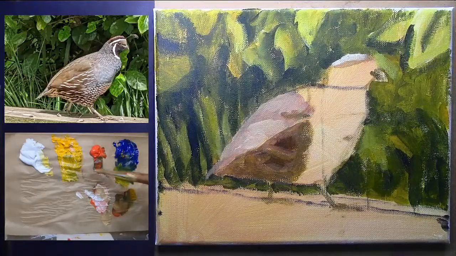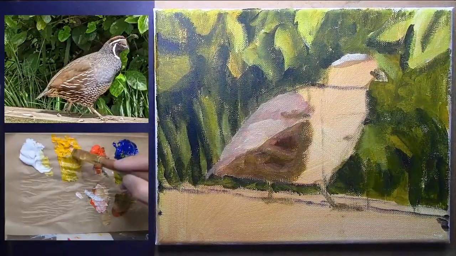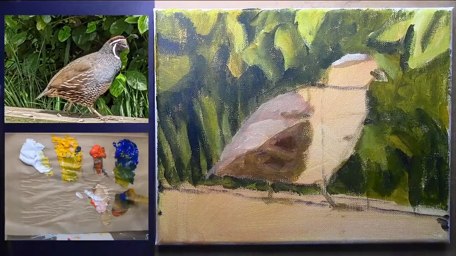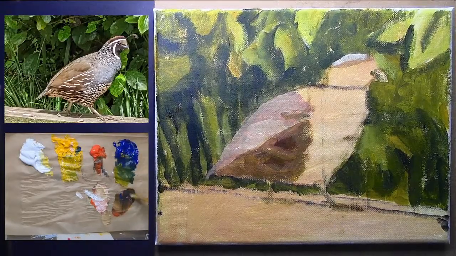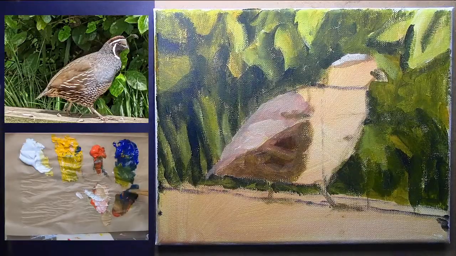All right. Okay, so I'm still with my dark colors. I'm going to paint the neck. So it's almost black. So I'm doing a dark brown, really. I mean a dark gray.